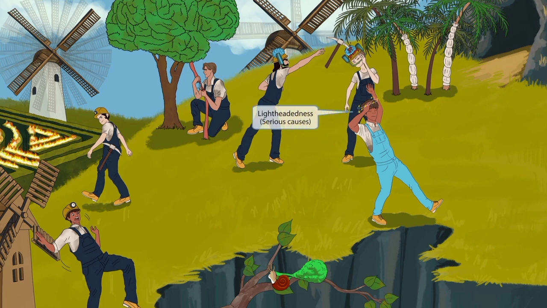And let's keep our fingers crossed so that he doesn't take any wrong steps as we discuss the differential diagnoses of serious lightheadedness, which will take place around this dangerous cliff.